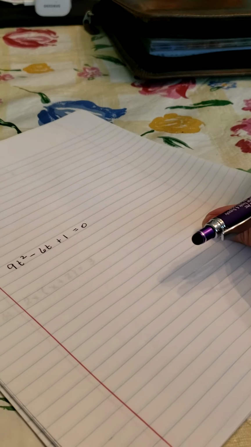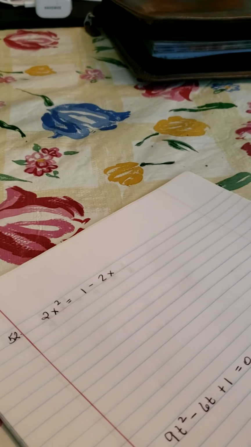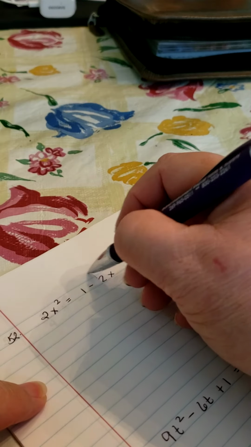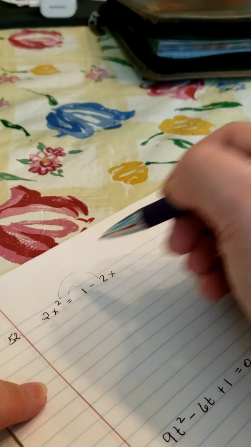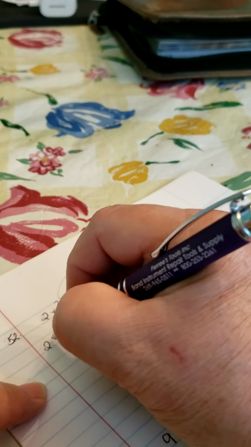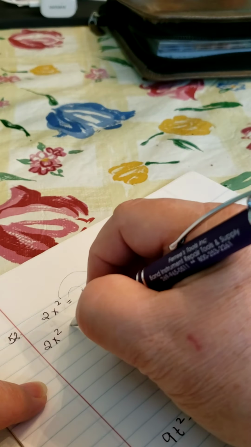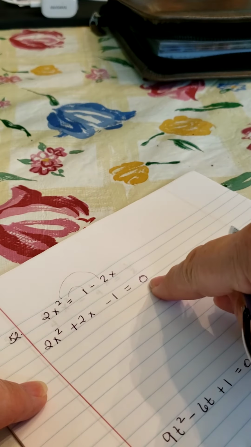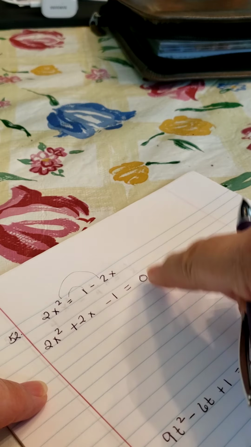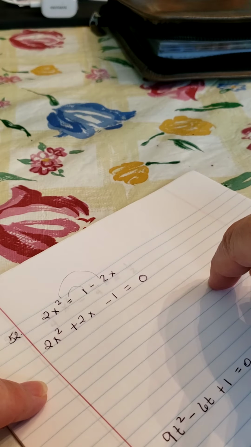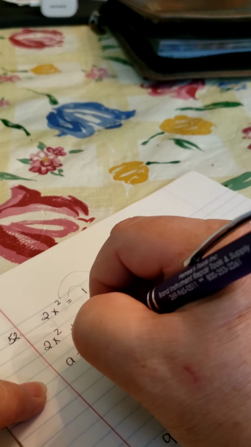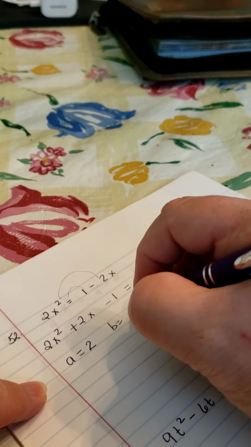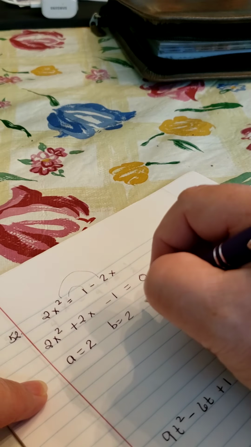All right, moving on to number 52. It's not lined up right, so I need to add the 2x over here and subtract the 1 and get it in the right order. So I'm adding the 2x and I'm subtracting the 1. One side has got to be 0 before you decide what A, B, and C are. So now I can see that A is 2 from here, B is 2 from here, and C is negative 1.